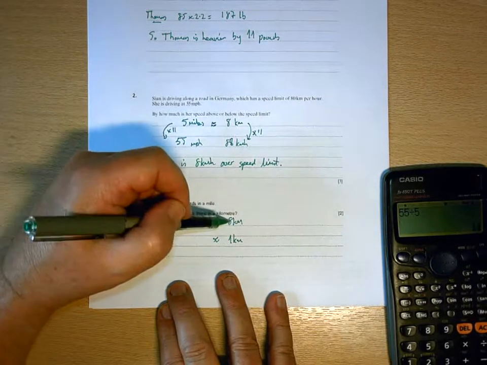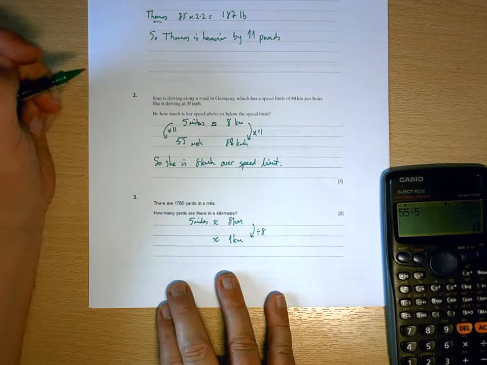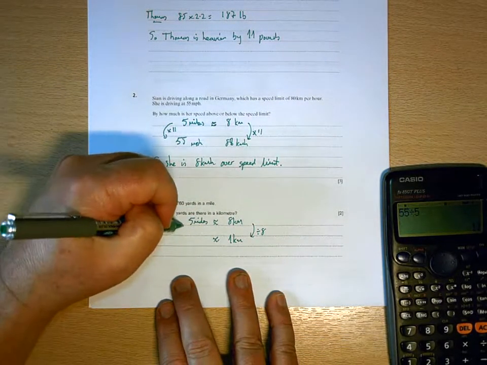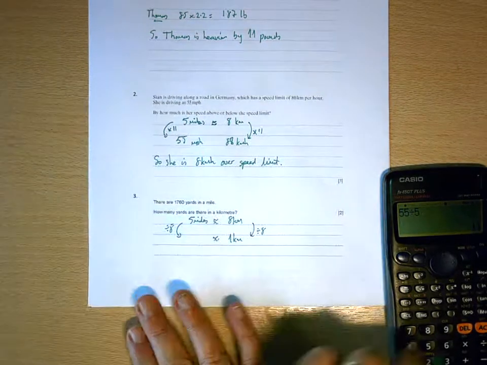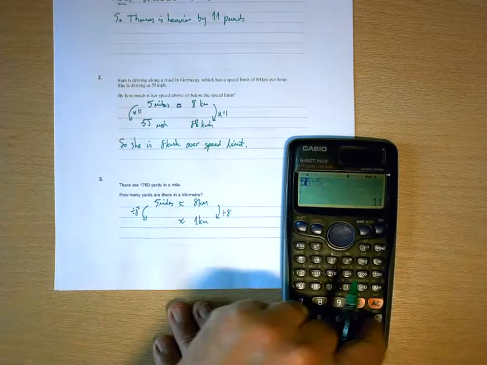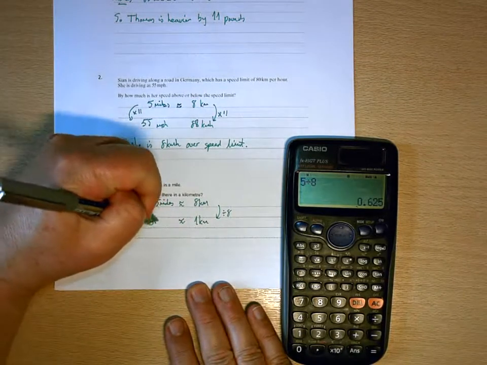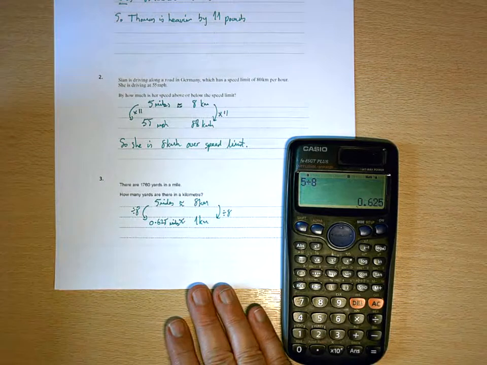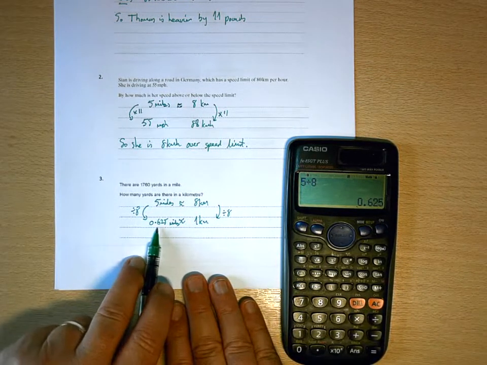In order to go from 8 to 1, I have to divide by 8. 8 divided by 8 is 1. So I need to do that divided by 8 as well. So 5 divided by 8 gives 0.625 miles. So 1 kilometer is 0.625 miles.